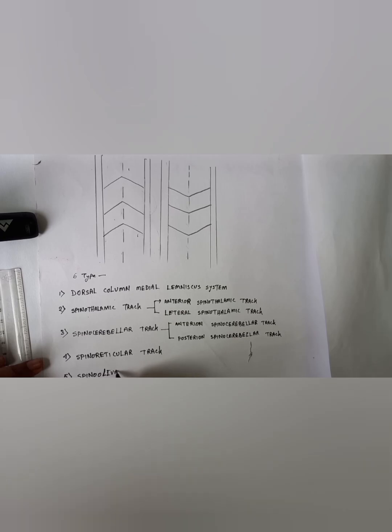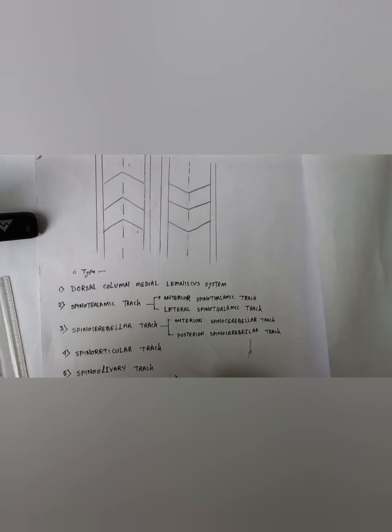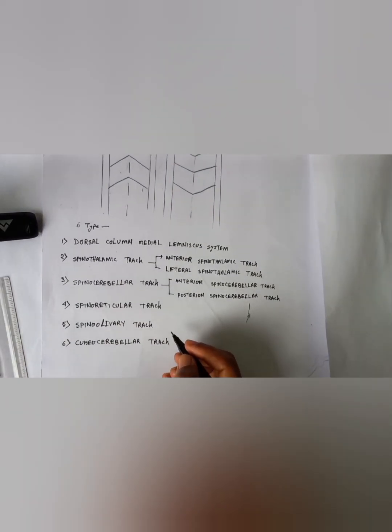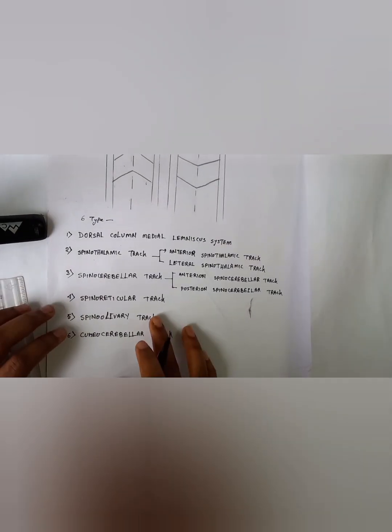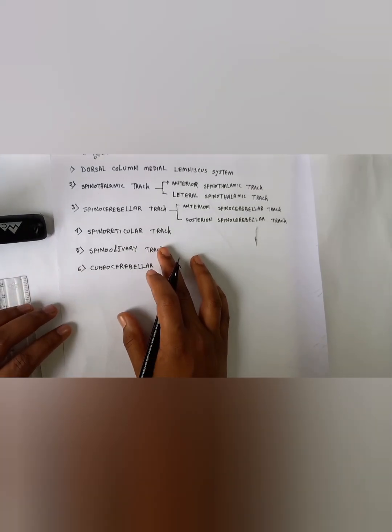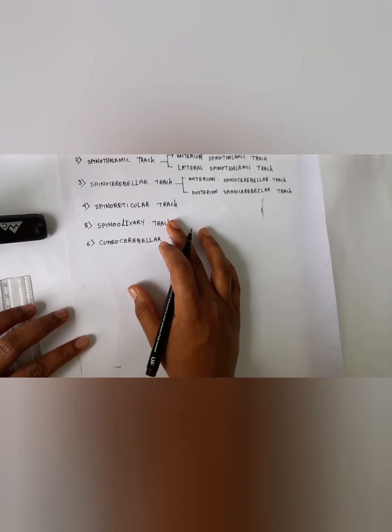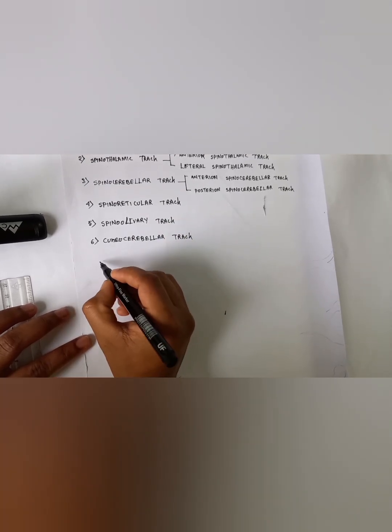The fifth is the spino-olivary tract, and the sixth is the cuneo-cerebellar tract, which also carries unconscious proprioception from the upper half of the body. In this video, we are only going to discuss the dorsal column medial lemniscus system. Other pathways we will discuss in separate videos.